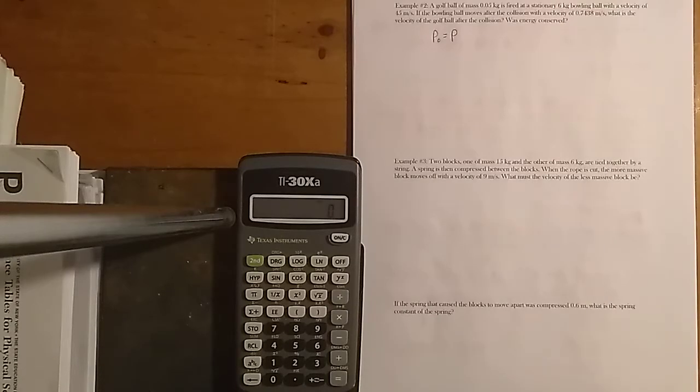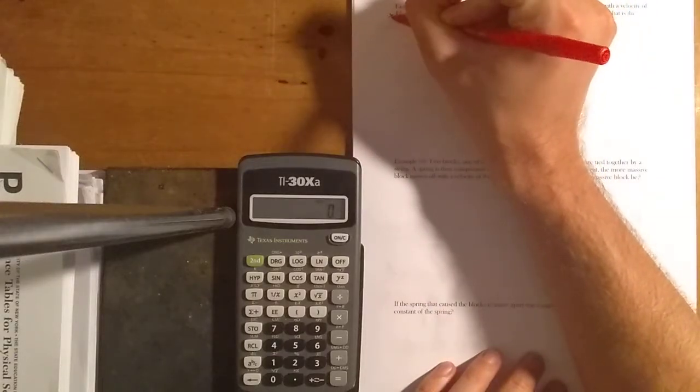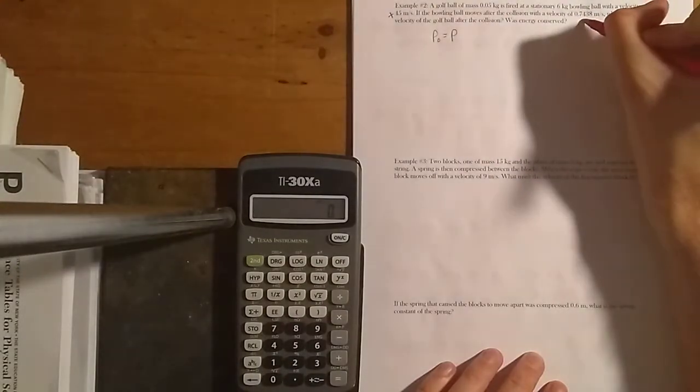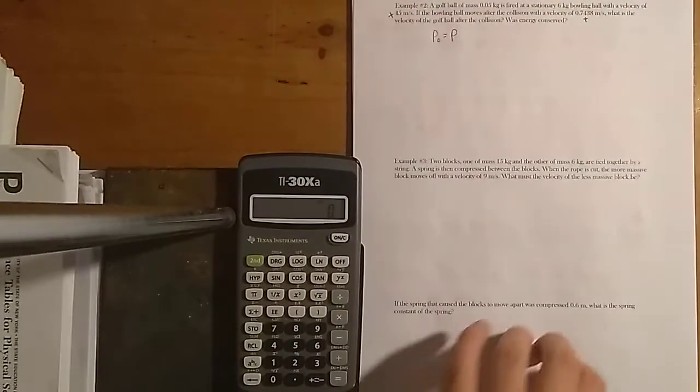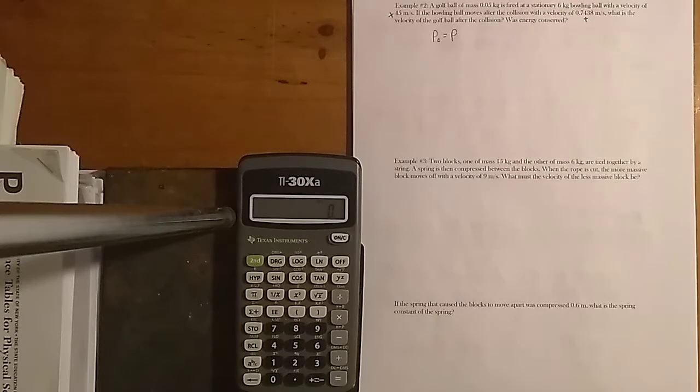Now we have two distinct objects both before and after the collision, so we're going to have two different terms on each side. And let's see, direction. Let's make the direction that the golf ball is initially moving in positive. I'm making the assumption, and I think it's a fairly safe assumption, that the bowling ball after the collision is going to move in the direction the golf ball was moving in, so that velocity will also be positive. And we're given information about the masses and the velocities, so we can go right down to that level when we're writing out our momentum terms.